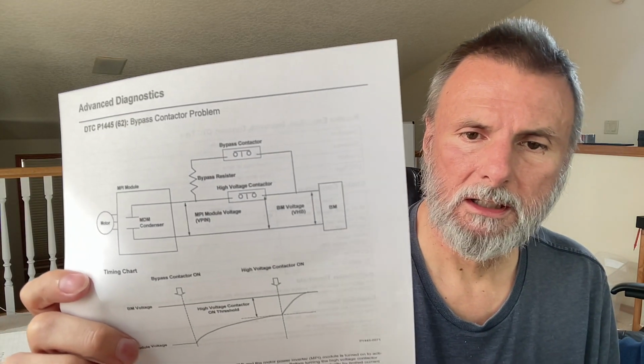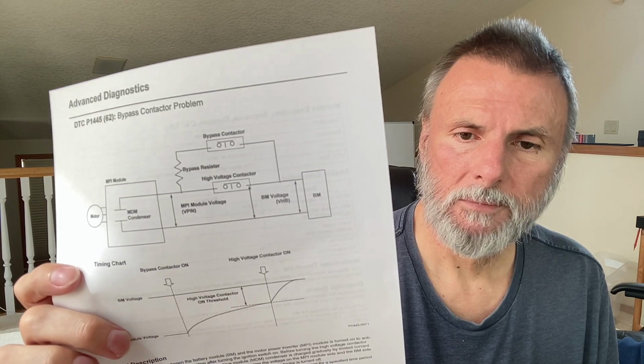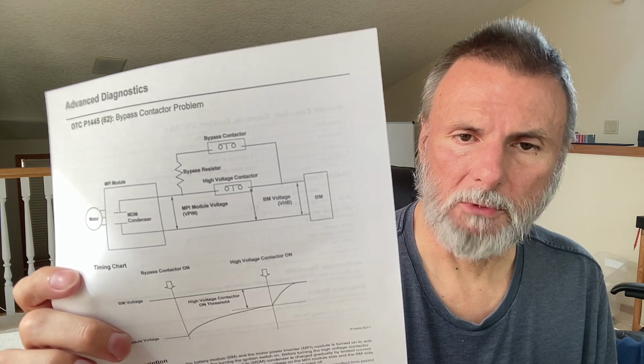So I've got 2 DTCs that I need to track down. I'm going to try to address this one here first, because it seems more actionable.